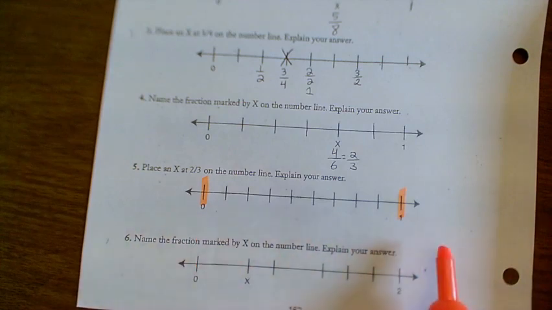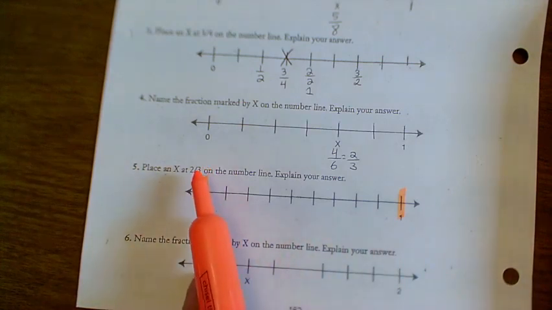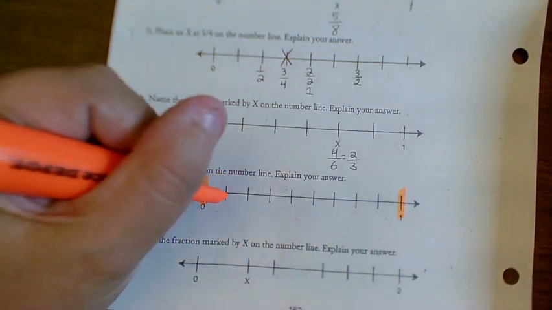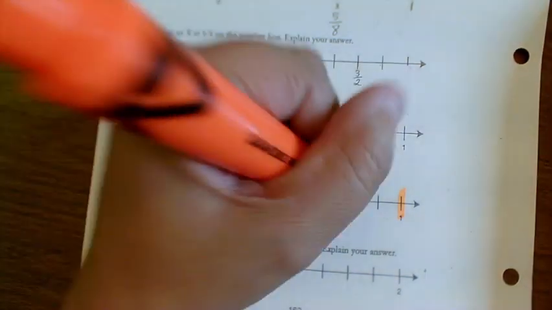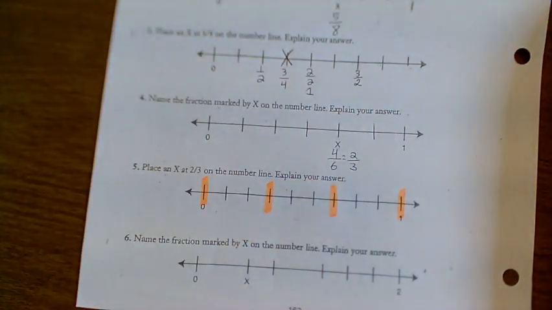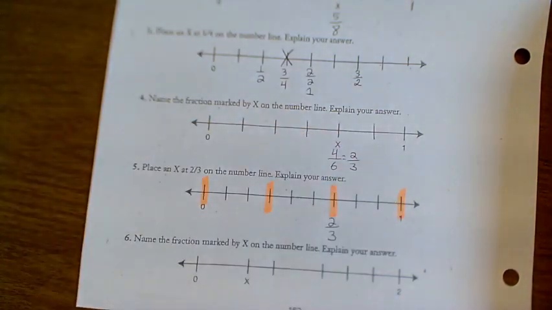So if we have 9 sections and we need 3 groups, that would be 3 per section. So we can split it like this. So every third. So then 2/3 would be the second one of those 3 groupings. So 1, 2. So 2/3 should be right here.